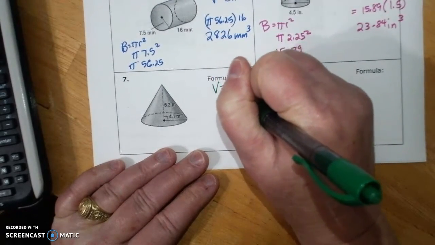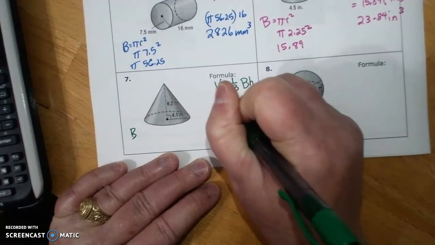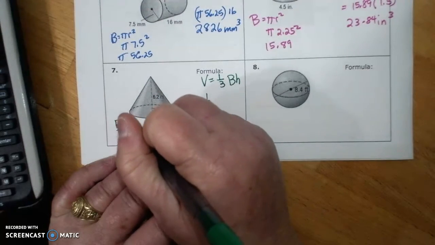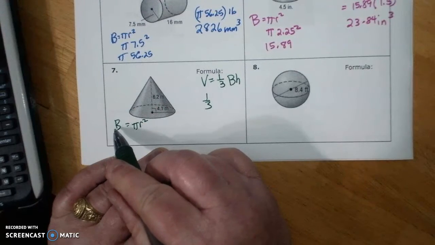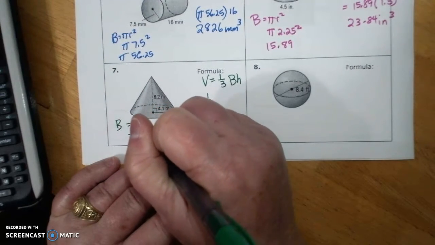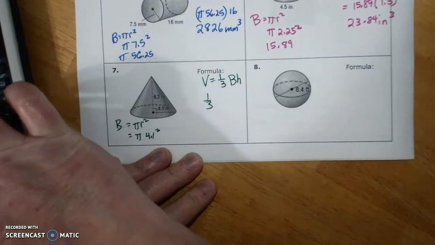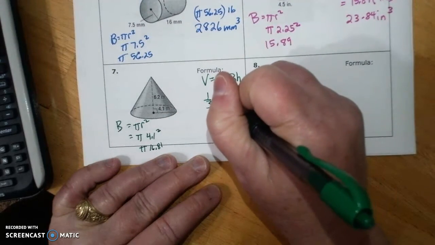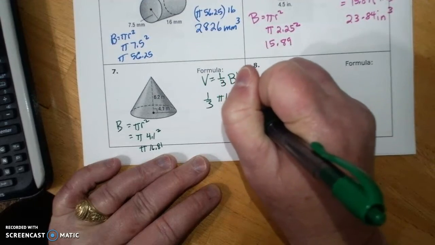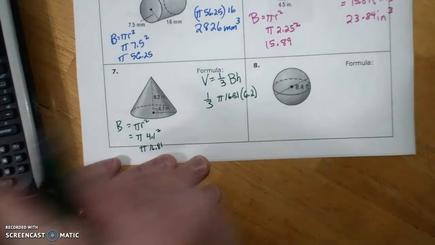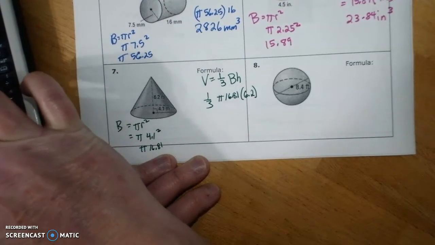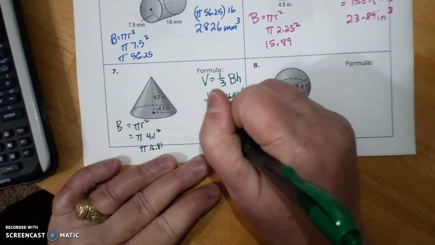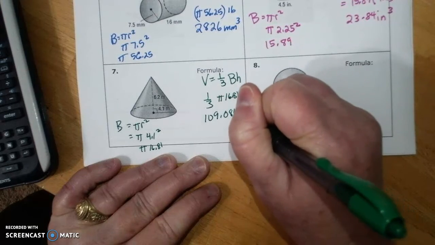Cone is volume equals 1/3 big BH. I'm going to put my third here so I don't forget, because that's the number one thing we forget in cones. 1/3 pi, and here I'm doing my big B, which is a circle, pi 4.1 squared, and 4.1 squared is pi 16.81, so it's 1/3 pi 16.81 times height, which is 6.2, which is 109.086 millimeters cubed.